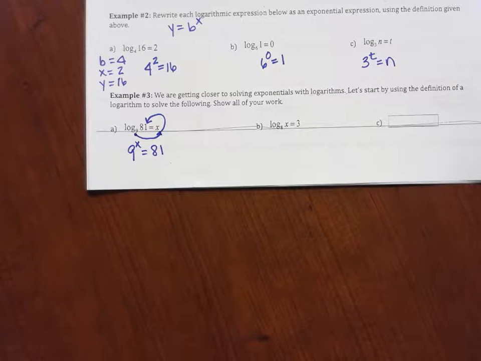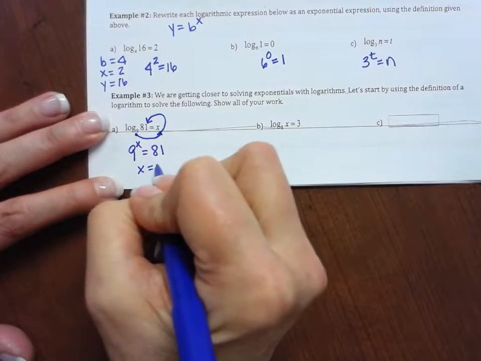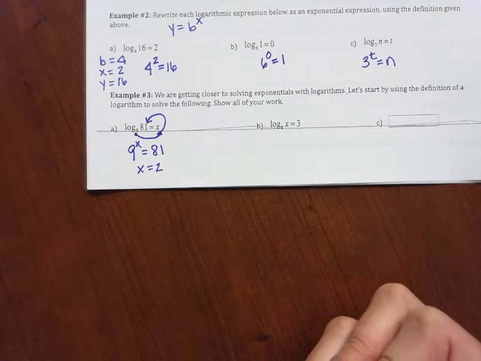How many times do I have to raise 9 to the power to get 81? So that just means x is 2. See, not that hard, right?